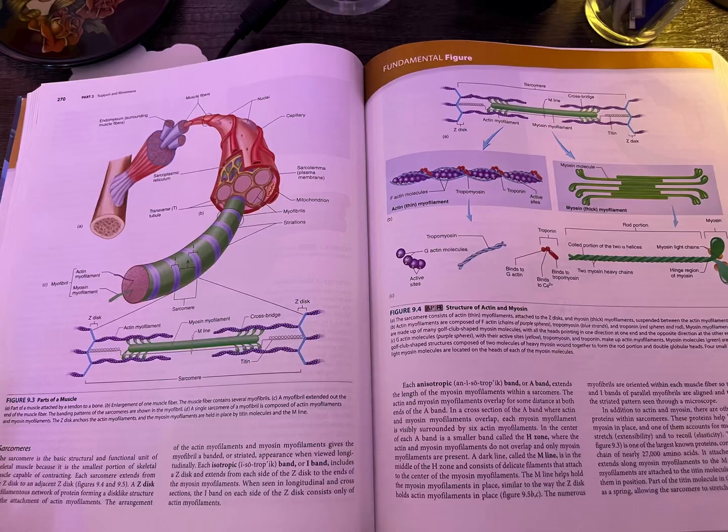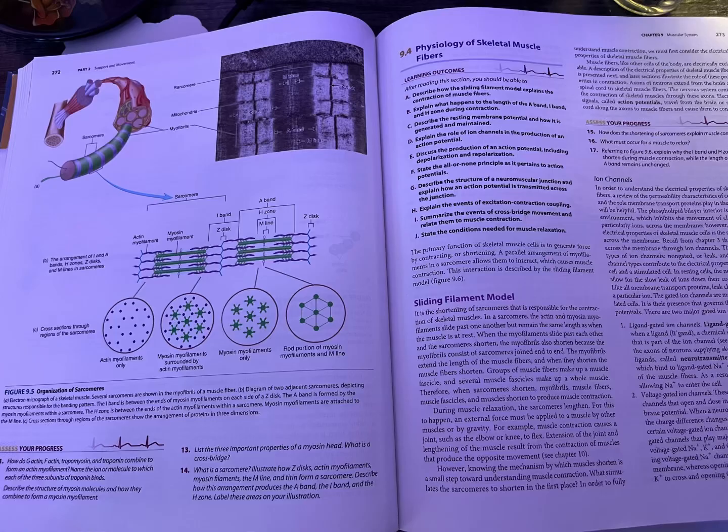Attached to the heads of each myosin molecule. Each myosin myofilament consists of about 300 myosin molecules arranged so that about 150 of them have their heads projected towards each end. The centers of the myosin myofilaments consist of only the rod portions of the myosin molecule.